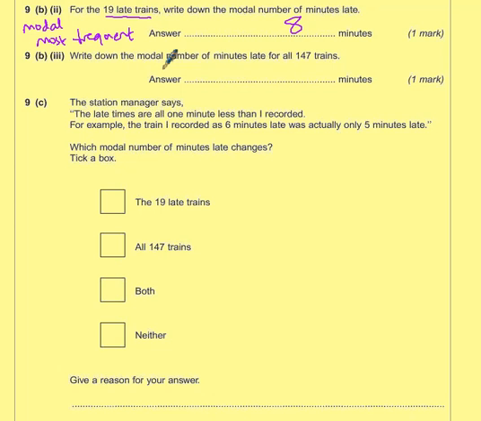Part 3, write down the modal number of minutes late for all 147 trains. Now for all of the 147 trains, I've got 19 trains late, which means that it leaves the other trains, which is 128 if I use a calculator, are not late, and if you remember from the question, that was shown as no minutes. So the modal number of minutes late for all 147 trains is no minutes late.